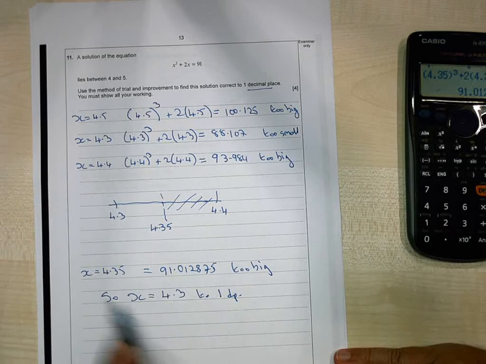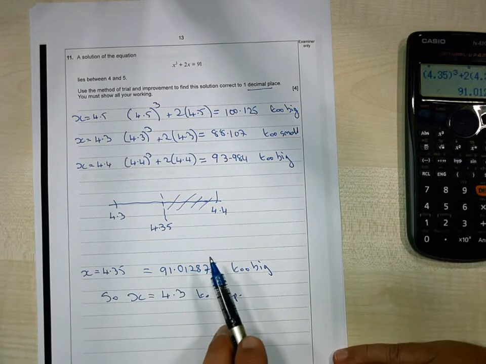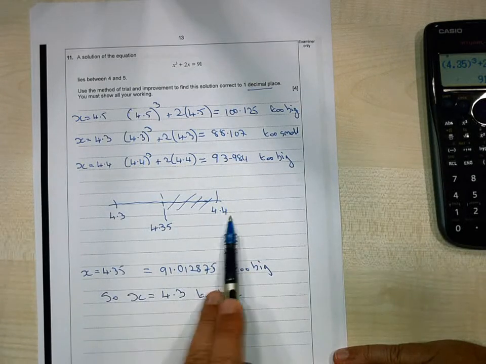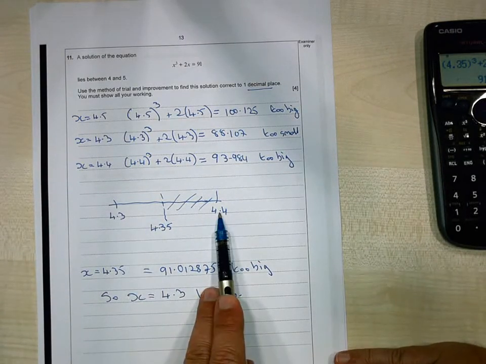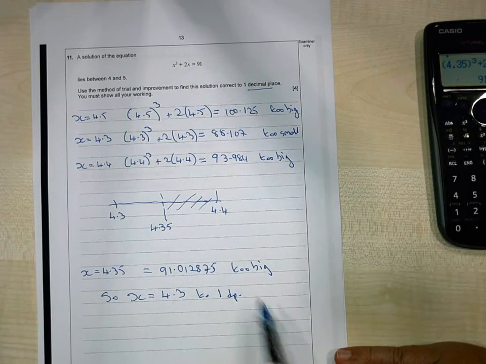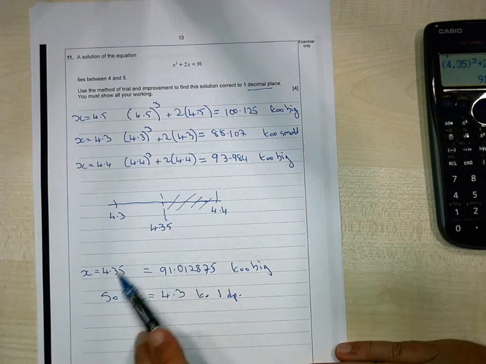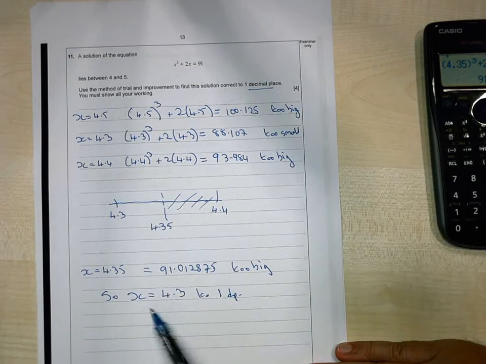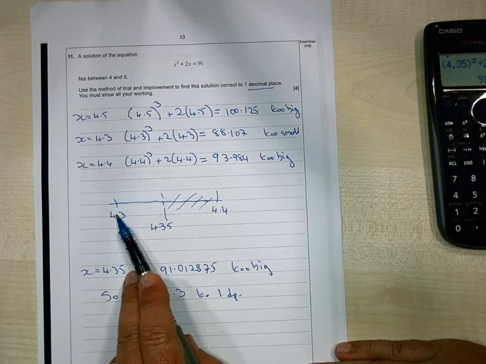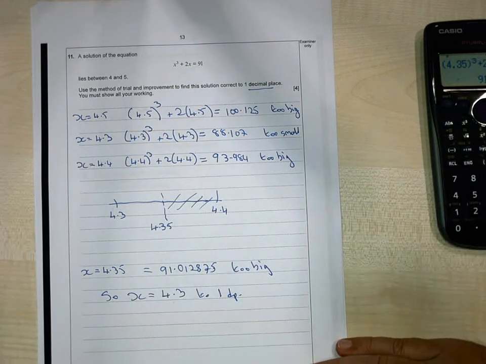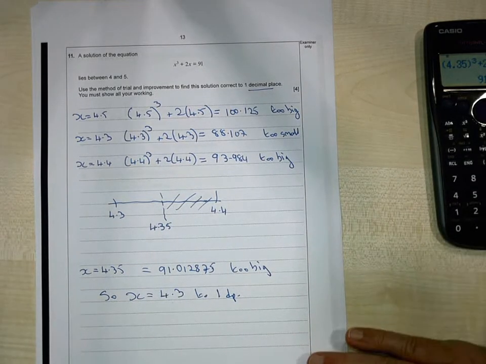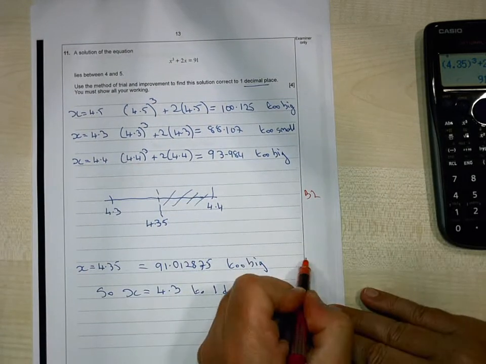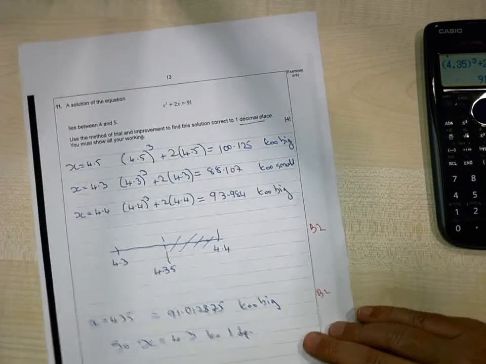What's really important is this last bit. Lots of people get 2 marks on this question. You get your 2 marks for getting down to between 4.3 and 4.4. To get the 4 marks, you've then got to do this bit where you're going halfway again and explaining or showing why. If it's too big, it's the smaller one. If it's too small, it's the bigger one. So you get 2 marks for between 4.3 and 4.4, and then 2 marks for the last bit.